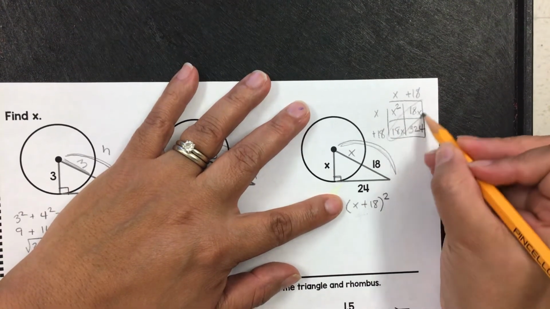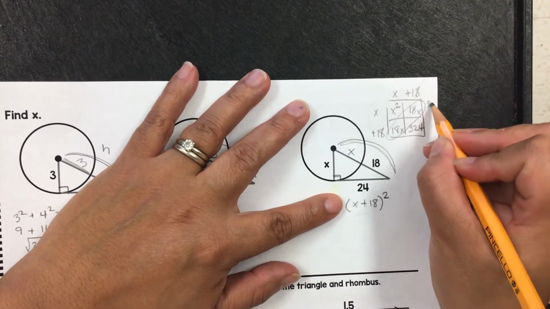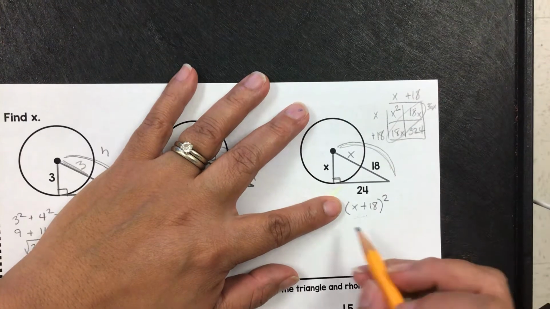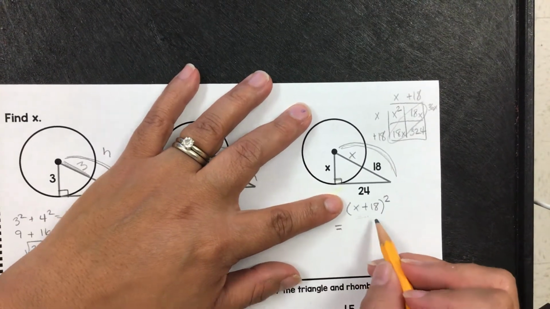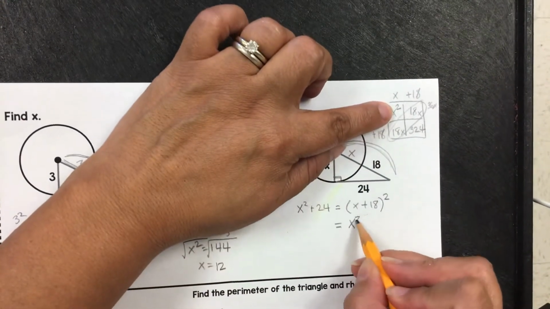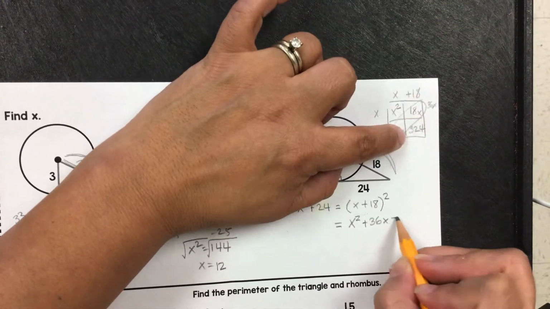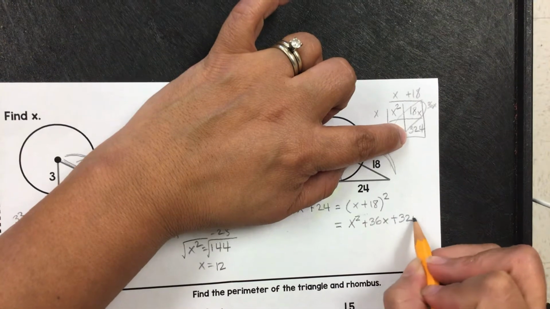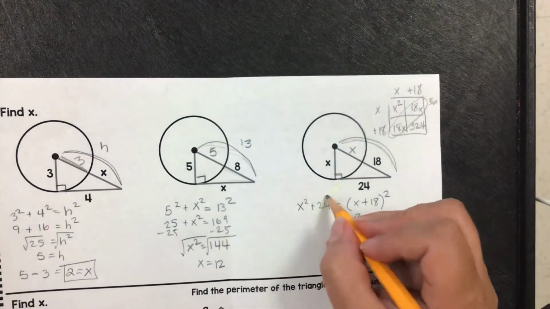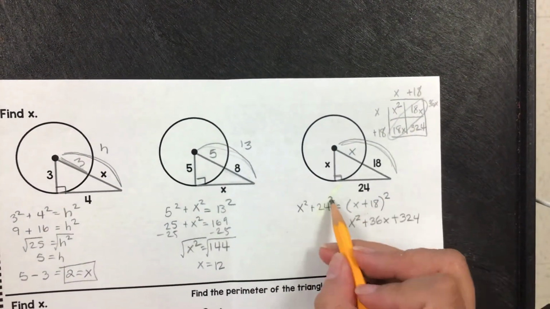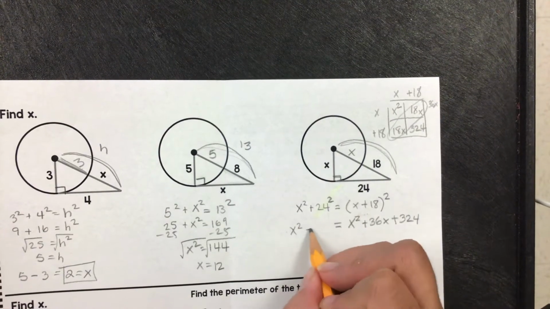We're going to add these two together, give you a positive 36x. So what does that mean? This side of the equation is x squared plus 36x plus 324.